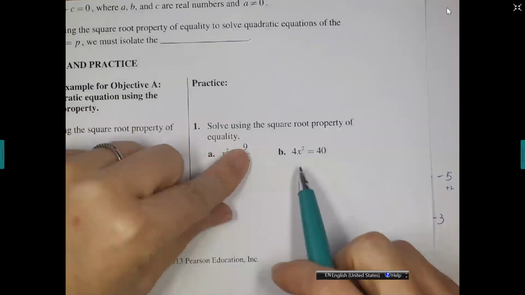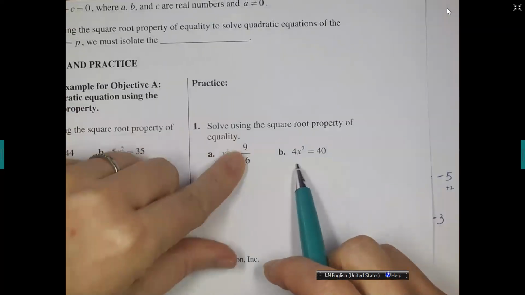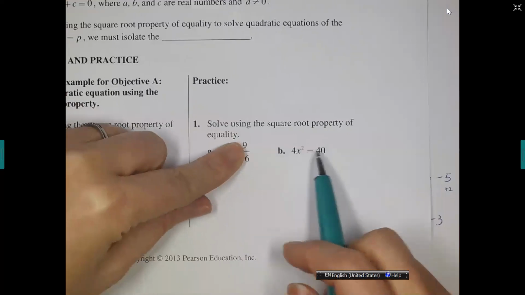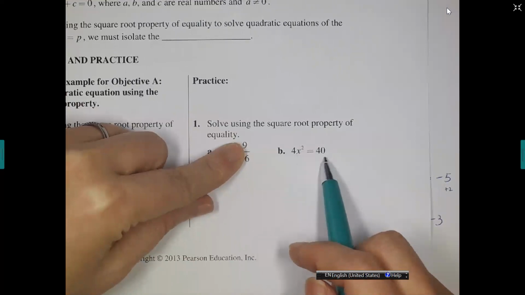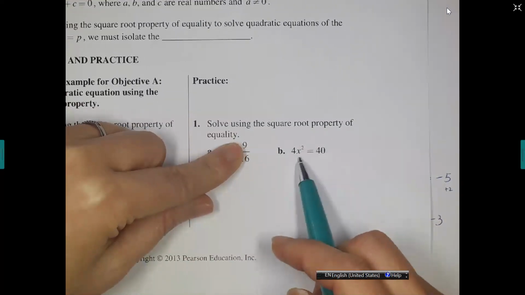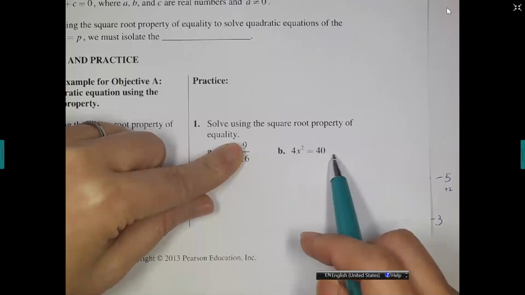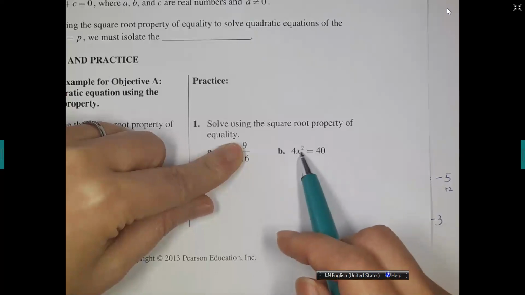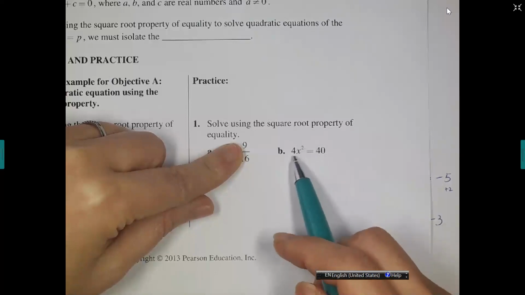Sometimes, for example, we are given an equation like 4x squared equals 40. And we see x appears only once in the equation and x belongs to the square term. The problem is the square term has a coefficient.